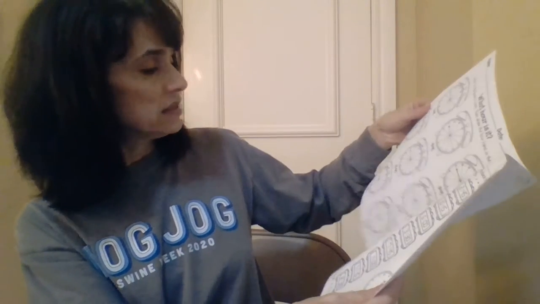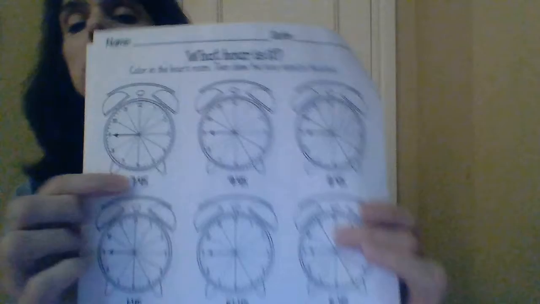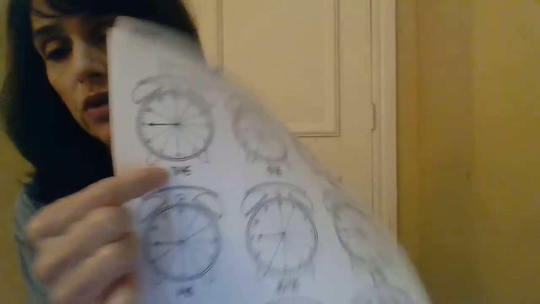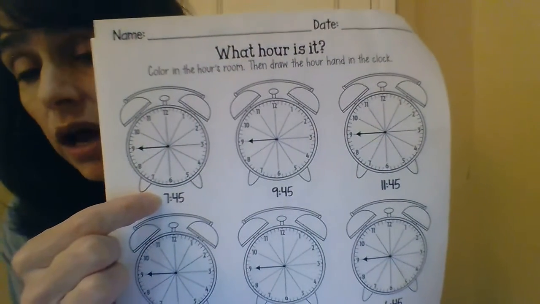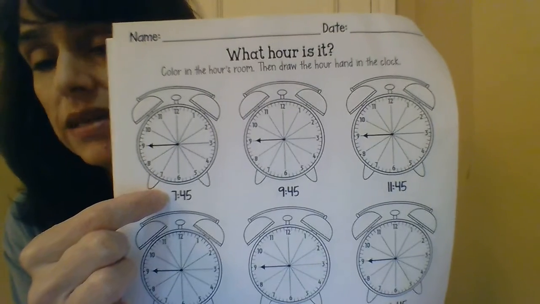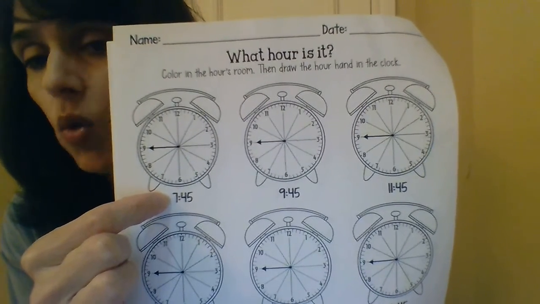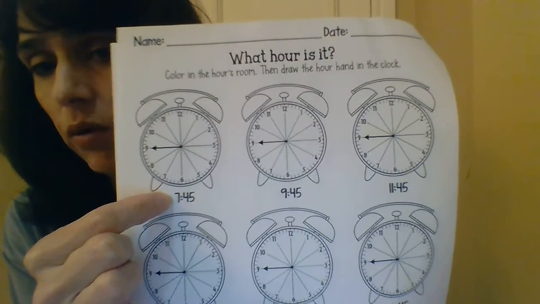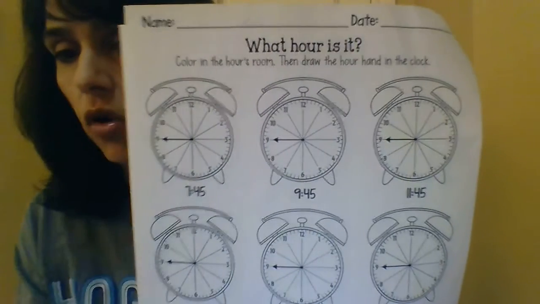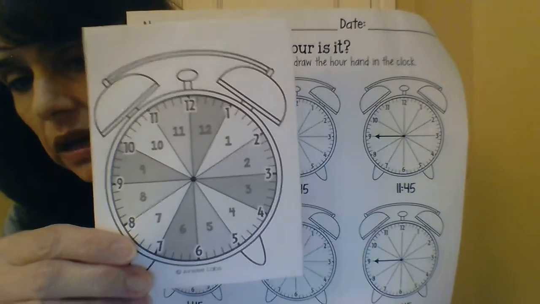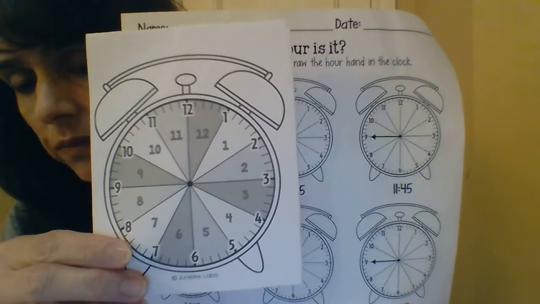On the next page, it is telling you that the time is 7:45, but they have not drawn in the 7-hour hand. Where is my 7-hour hand going to be? Well, of course, it's going to be in the 7 o'clock hour, okay?